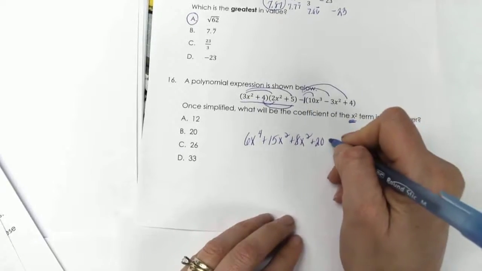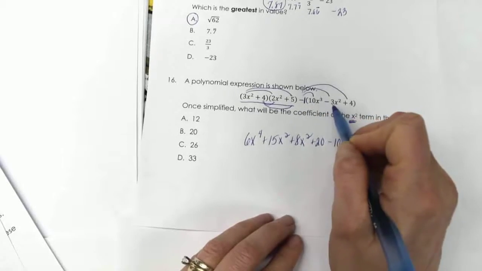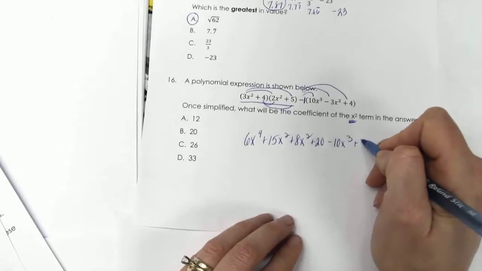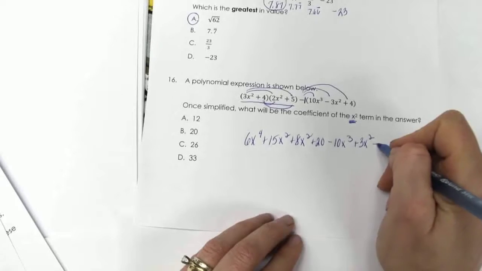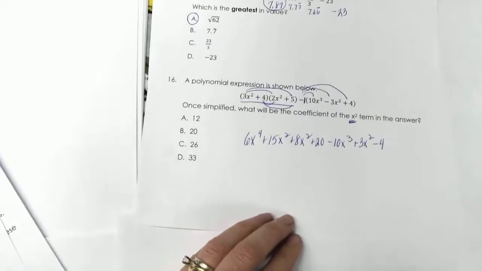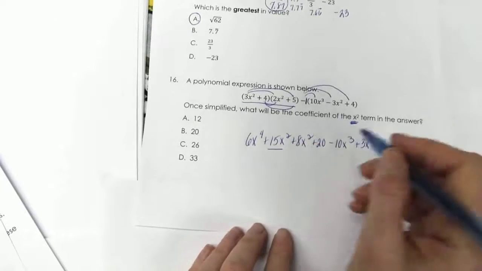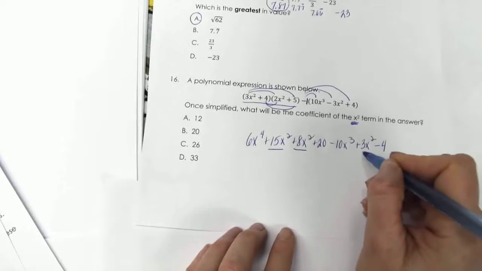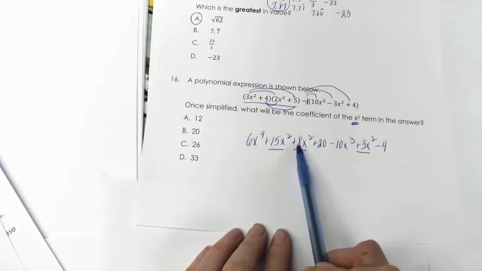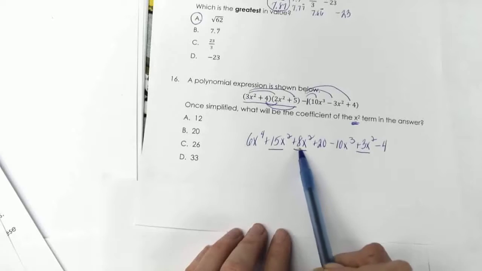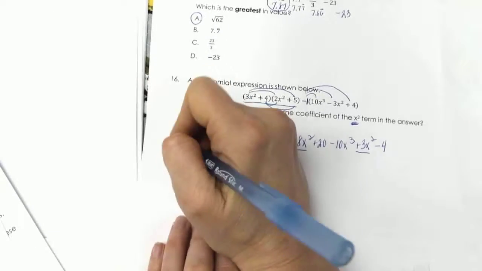-1 times 10x cubed is negative 10x cubed. -1 times negative 3x squared is positive 3x squared. -1 times 4 is -4. Now, if I wanted the whole answer, I'd combine all like terms, but I only want to know what goes in front of the x squareds. And I look and I have 15x squareds plus 8x squareds. That makes 23x squareds plus 3 more, and that gives me 26.